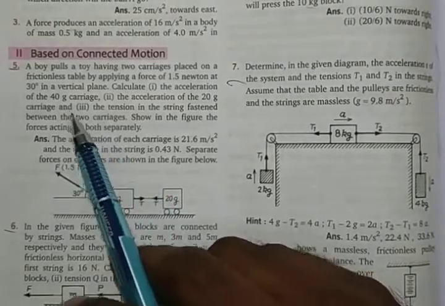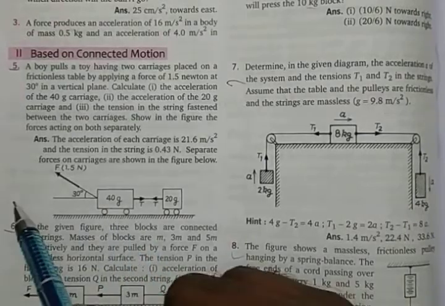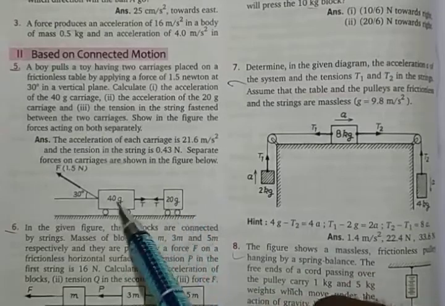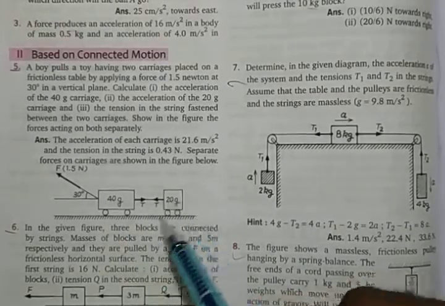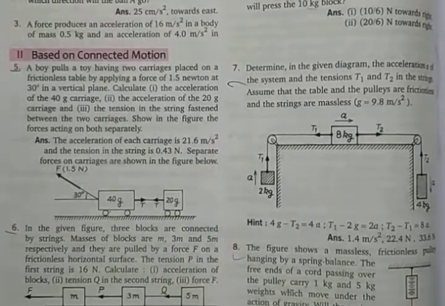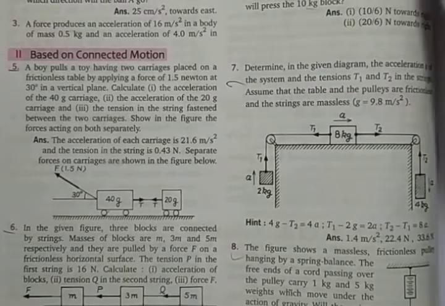But remember, the entire system will have the same acceleration. Don't think they will have different accelerations. That is a very important and valid point to understand.